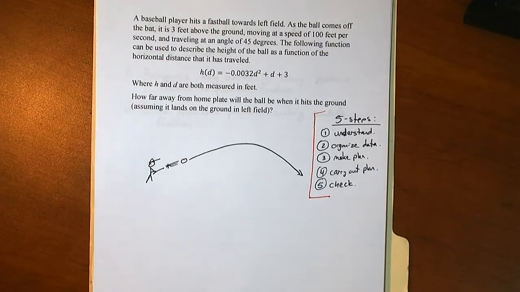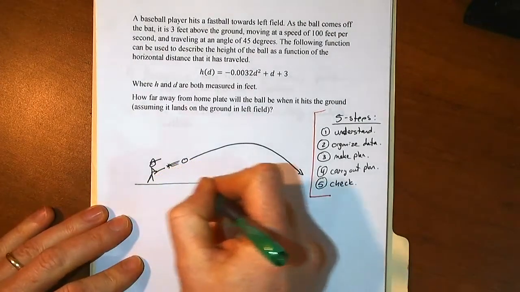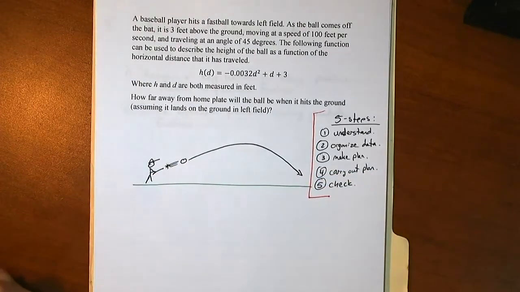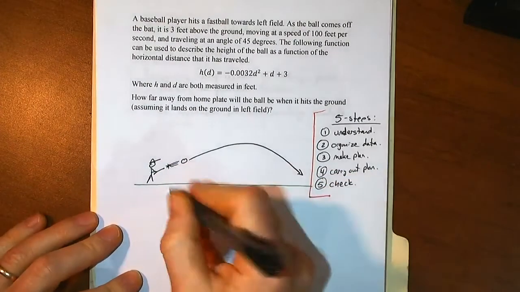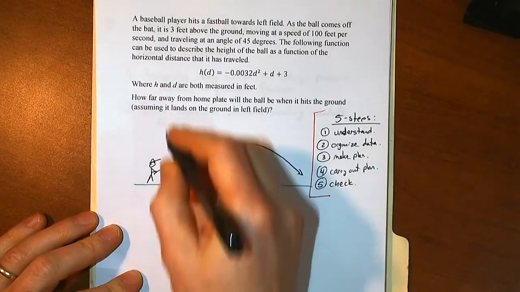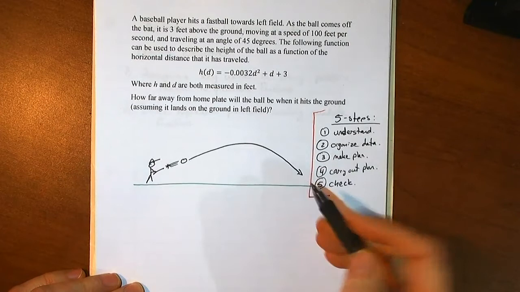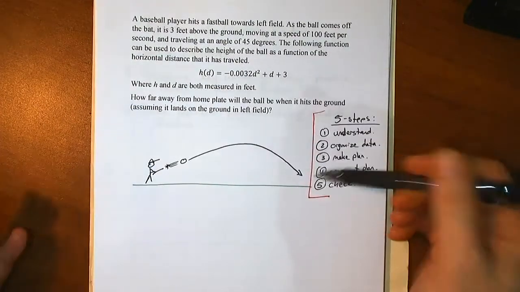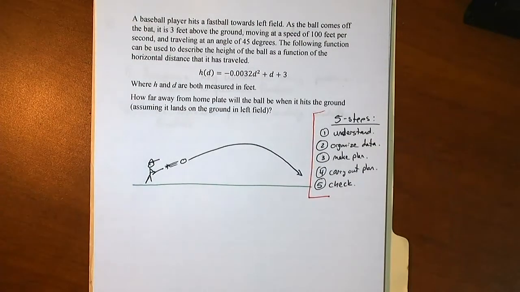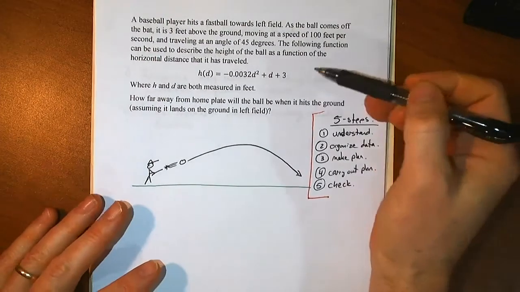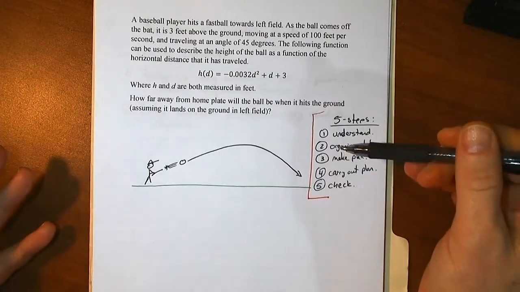So if we think about the ground and the baseball field, there's my field, there's a spot where the ball starts this whole process, and there's a spot where eventually it's going to hit the ground. At least that's what the story tells us. So he's not hitting a home run. It's not landing in the stands. The outfielder doesn't catch it. It's going to drop in for a single, whatever. But it's going to eventually hit the ground, okay? And so that's what this story is all about.